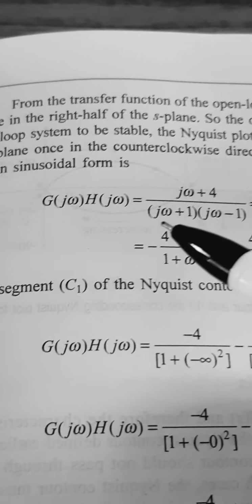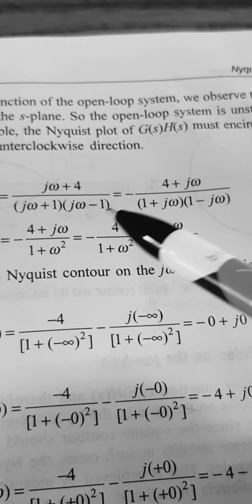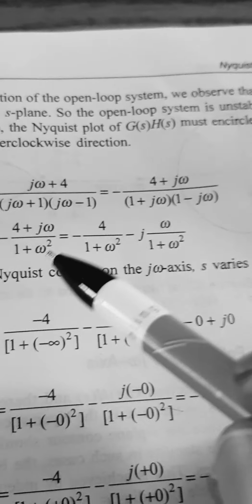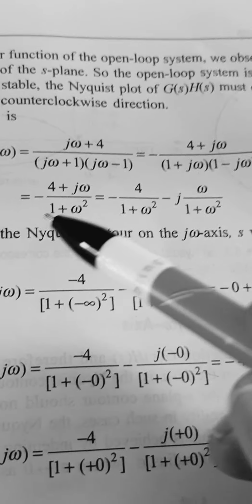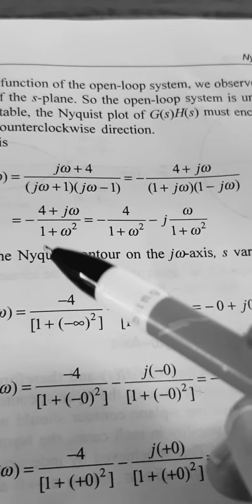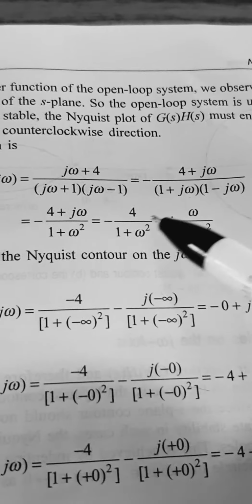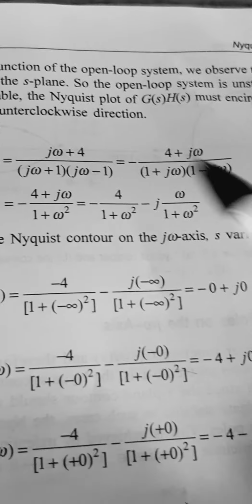We converted into frequency form, j omega plus 1 into j omega minus 1. Multiplying the denominator terms, you get 1 plus omega square, a pure real term, and the numerator gives 4 plus j omega. So you get a pure real term and an imaginary term. This is our requirement.